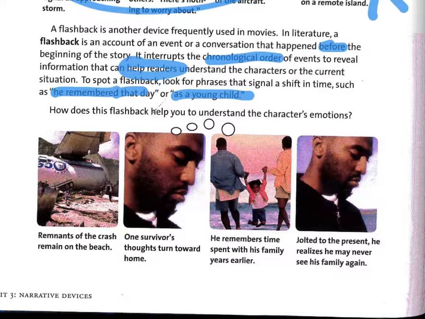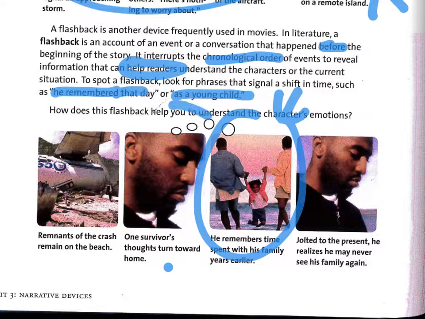So how does this flashback help you understand the character's emotions? So remnants of the crash remain on the beach. One survivor's thoughts turn toward home. He remembers time spent with his family years earlier. Jolted to the present, he realizes he may never see his family again. And here's a flashback. And what does it do for us?